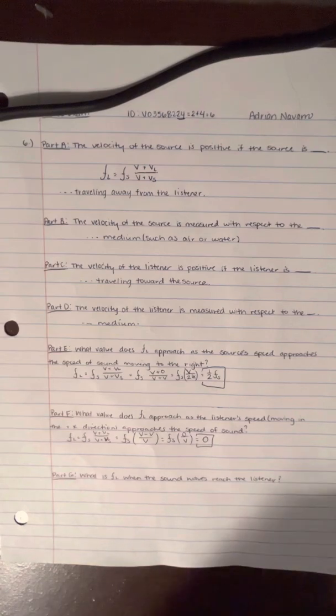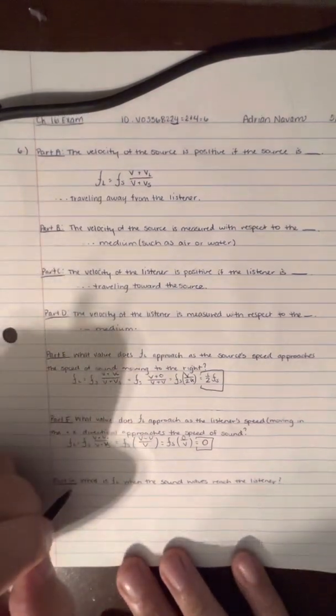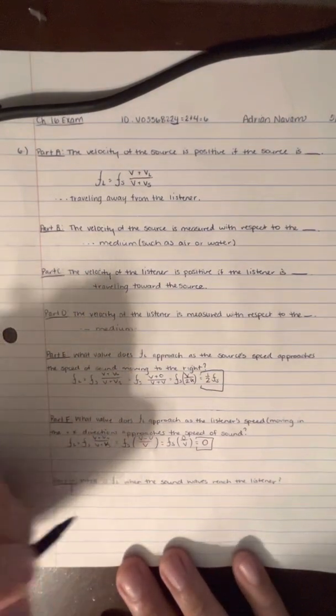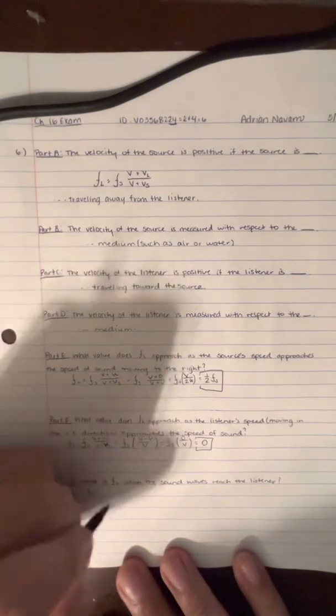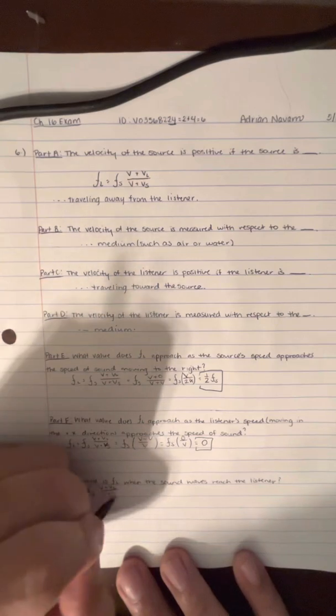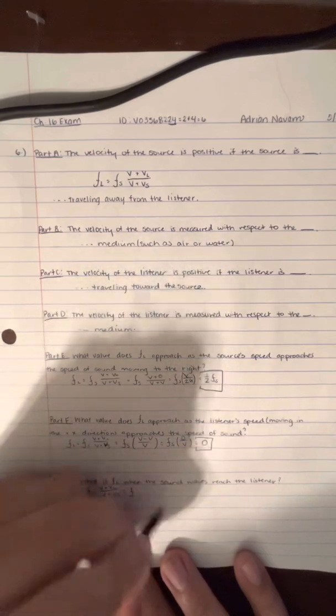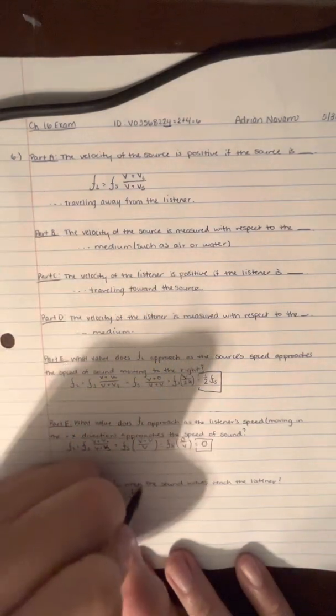So in that case, we can go F sub L again of F sub S of V plus V sub L over V plus V sub S. Now we substitute: F sub S is multiplied by the velocity, and the velocity of the listener is going to be 0, he's stationary.